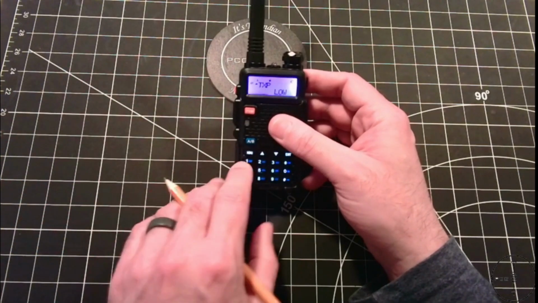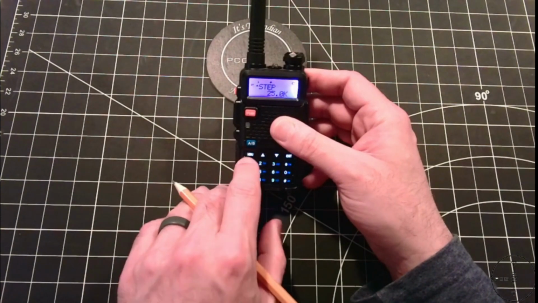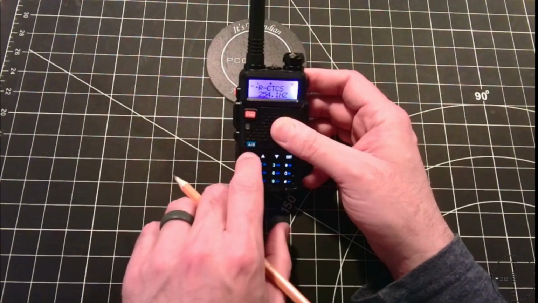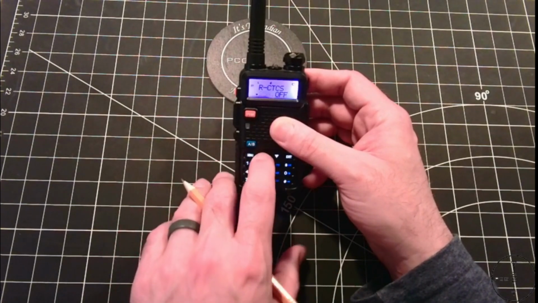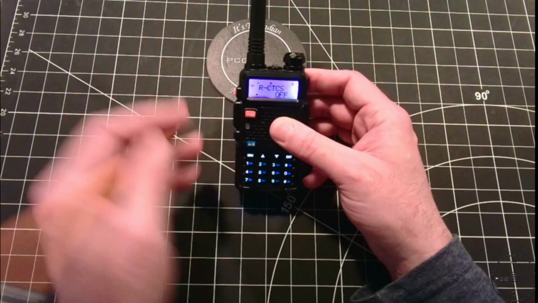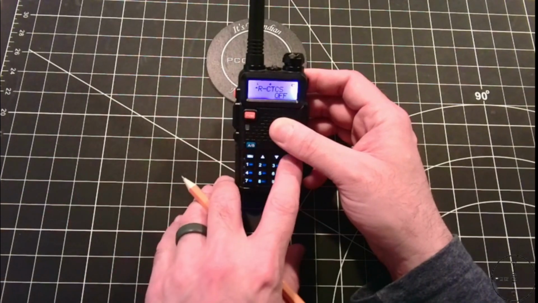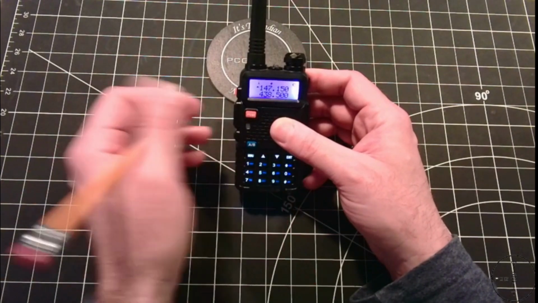But menu, 11, menu again, and you can see it's on 254.1, and I'll press the up arrow to select the off position, menu again to save and exit.